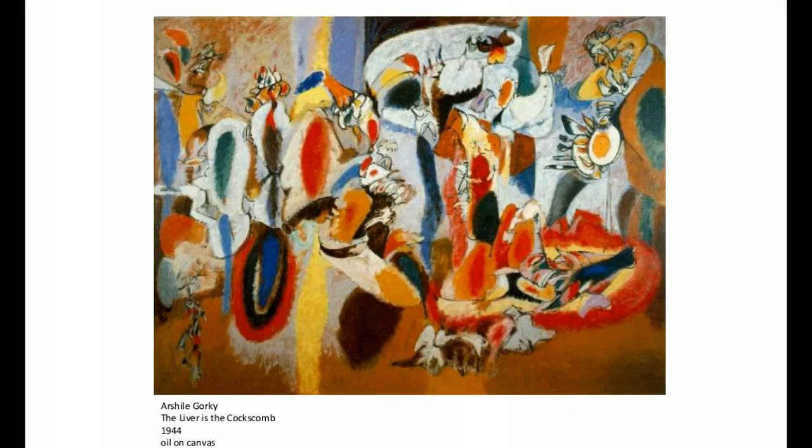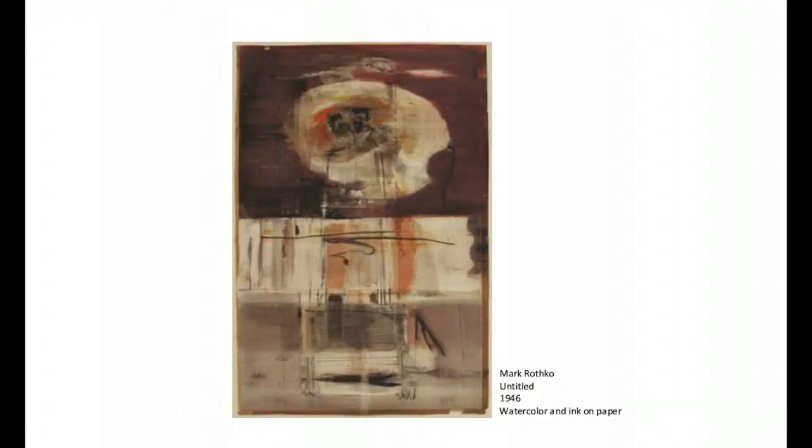Arshile Gorky. Gorky was a European painter like Matta who was working in the later stages of Surrealism in Europe, but then emigrates to the US and brings a certain kind of pictorial styling with him. Look specifically at the way that he puts these flat pieces of paint on the canvas right here, how they kind of blend together and seep into one another. That's going to be important when we get to the work by a guy named Mark Rothko.